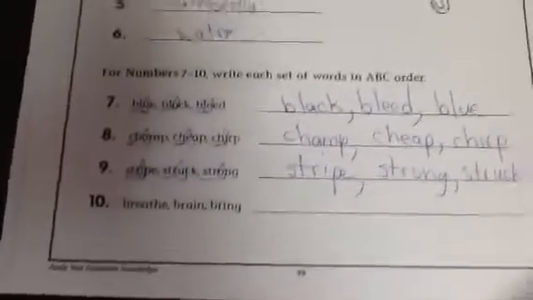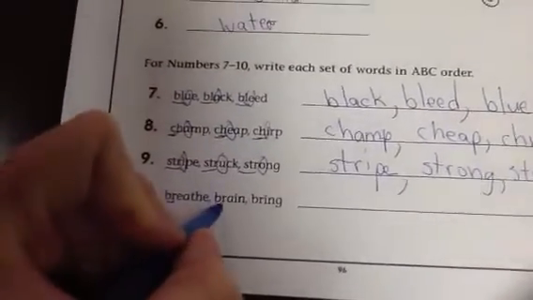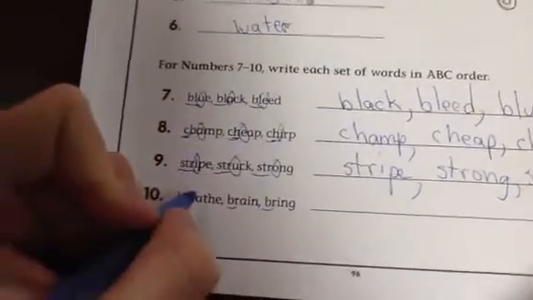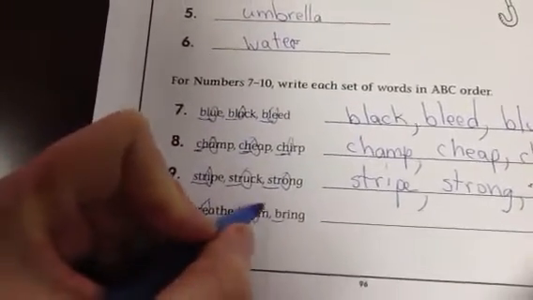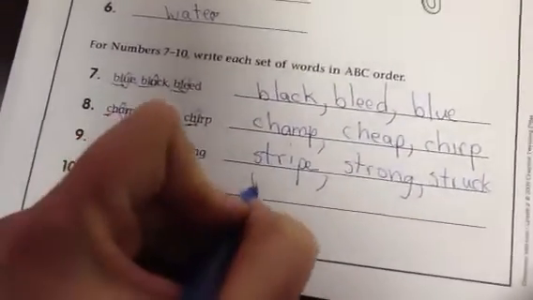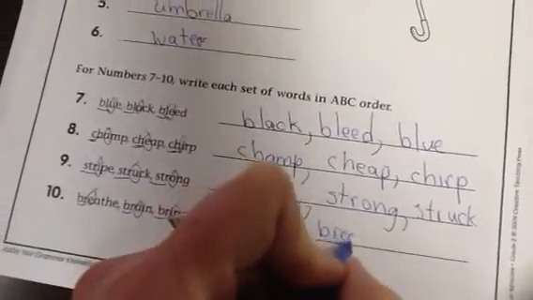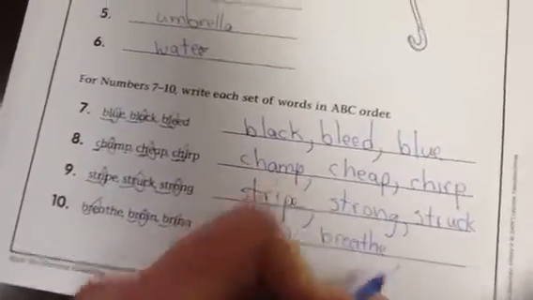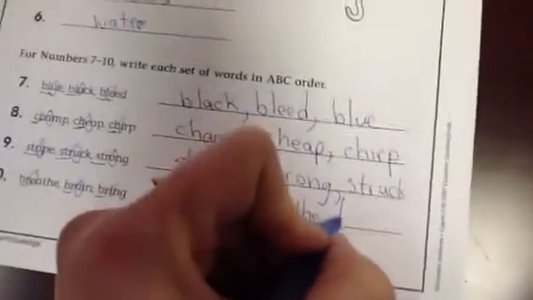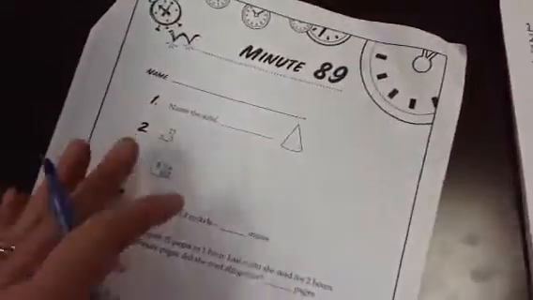And the last one, let's look at BR, BR, BR, E, A, I. A is first, so brain is our first word. Breathe is our next word. And bring is our final word. Let's turn it over and look at math.